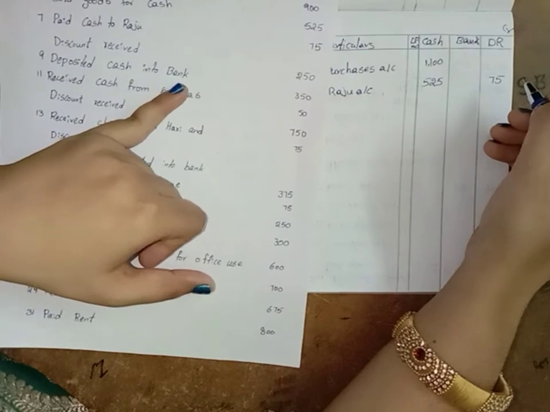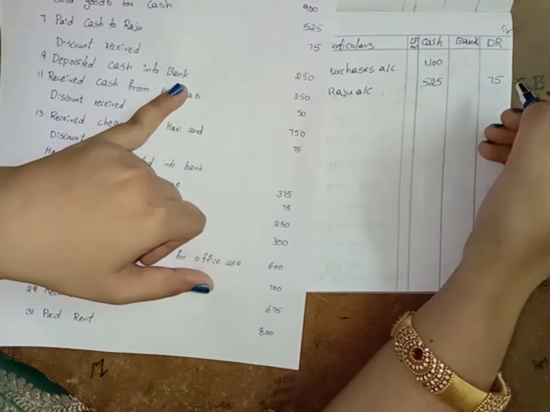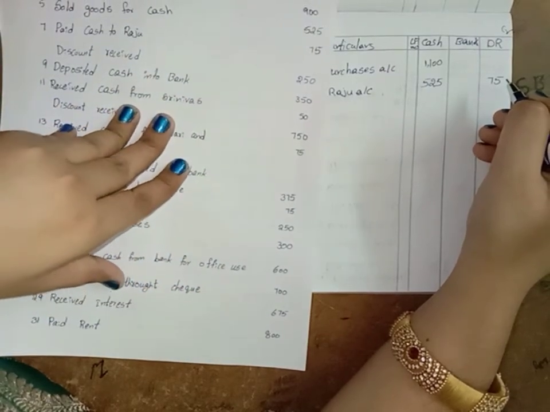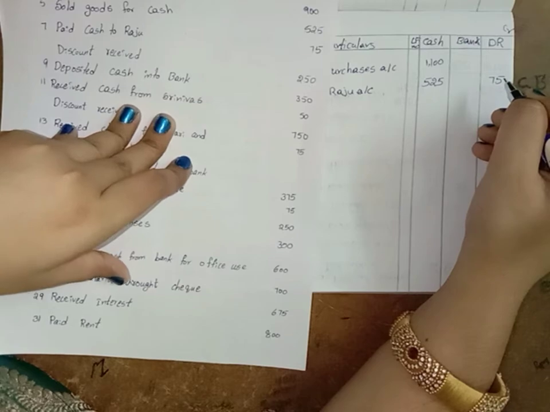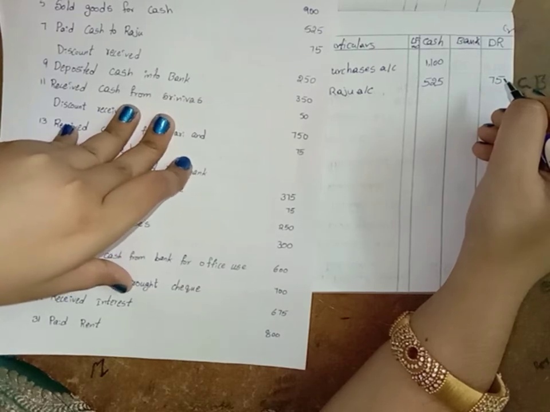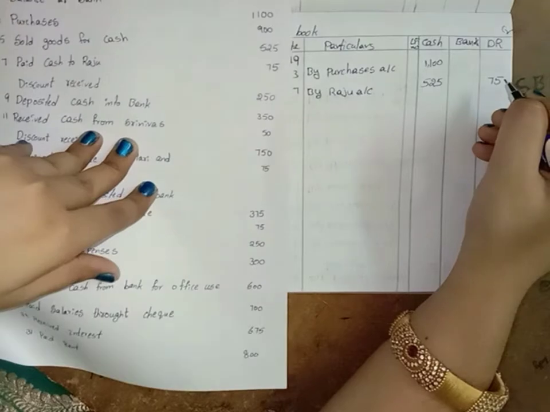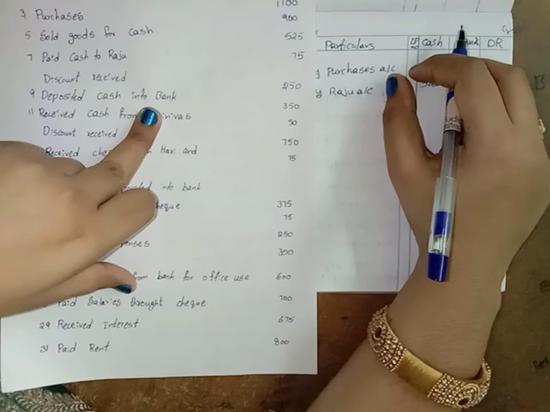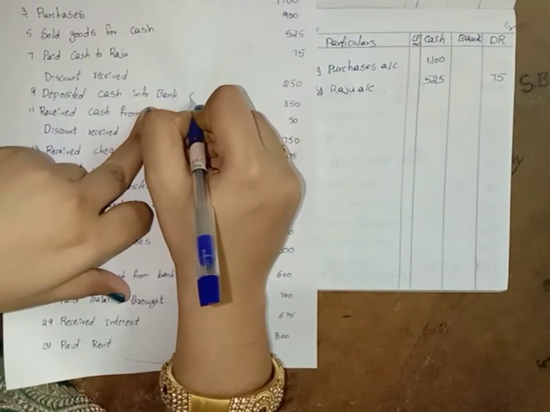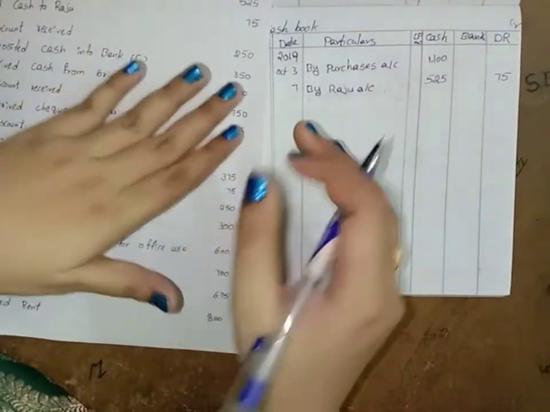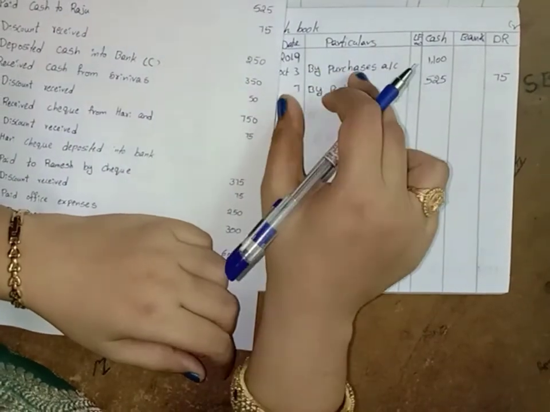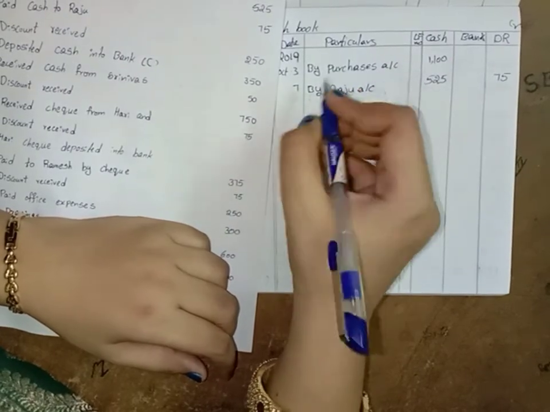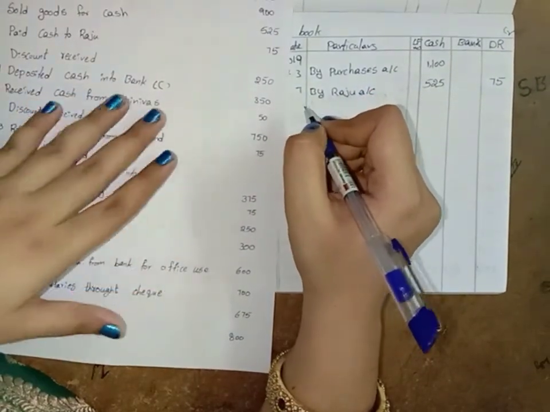Deposited cash into bank 250. If we deposit cash into the bank, the journal entry is bank account debit to cash account. That means both bank and cash are in this entry only. So it is a contra entry. We already discussed this in the theory part. When cash and bank are in the same entry, it is a contra entry. So, deposited cash into bank.